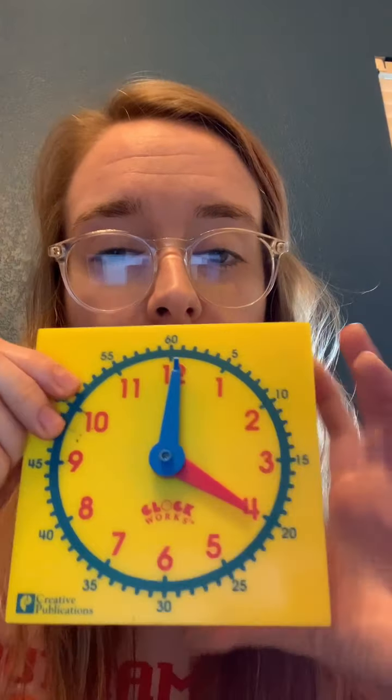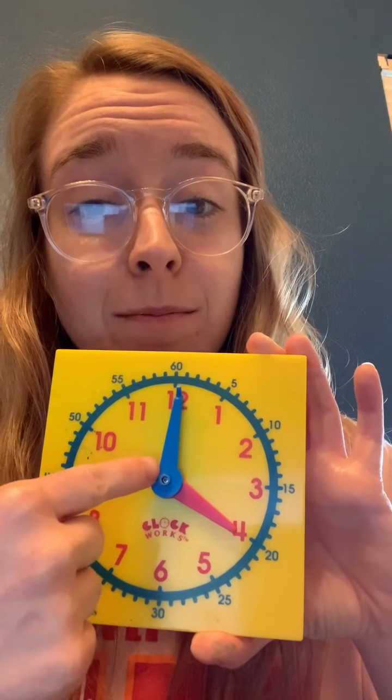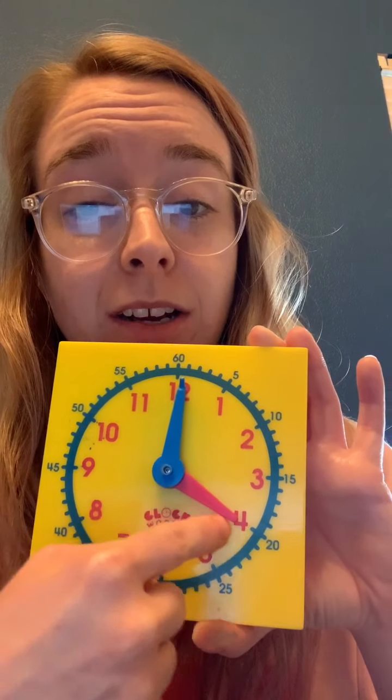All right, so we've been talking about telling time to the hour and half hour. So here's my clock, and I want you guys to think about this for a second. What time is it right now? If you said 4 o'clock, you are correct, okay? Because that minute hand is on the 12, and then that hour hand is on the 4.